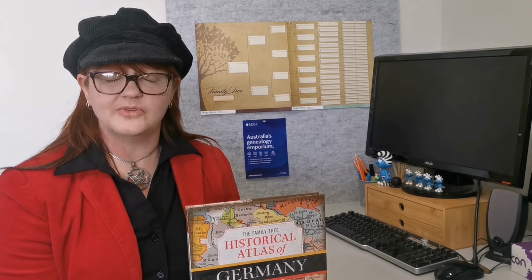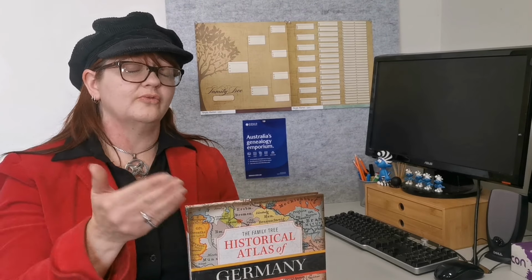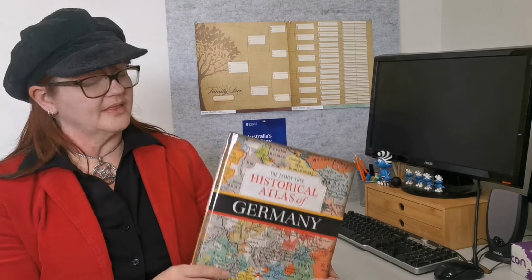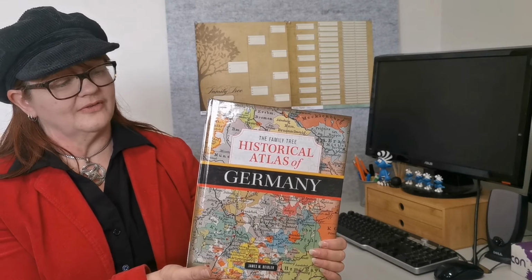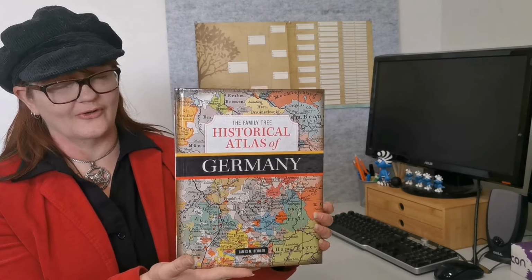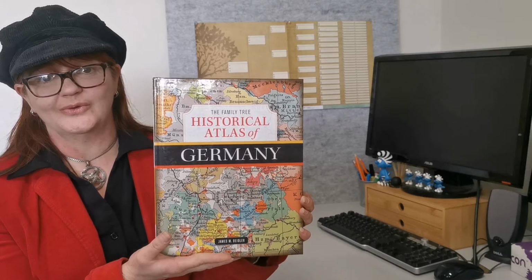When we talk about Germany, we can't talk about Germany without looking at maps, because Germany's borders changed so many times. You have to know the period you're looking at to know what actually was included. I've mentioned this book before, but it's really good: The Family Tree Historical Atlas of Germany. Nothing comes close to this book.